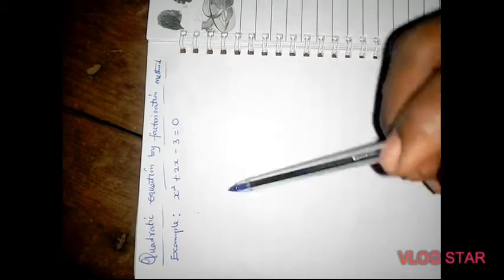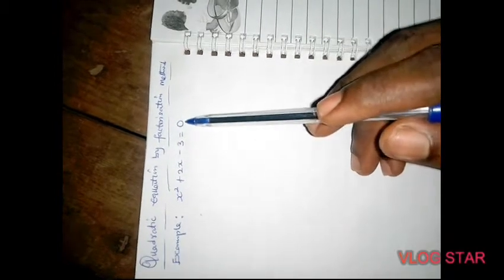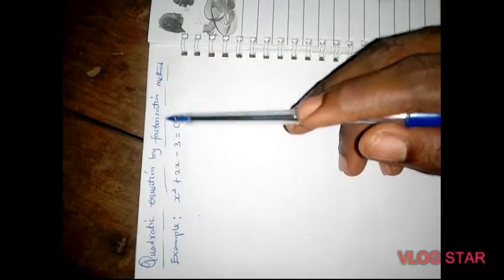Today we are going to look at quadratic equation by factorization method. Now, example: x squared plus 2x minus 3 is equal to 0. This is a quadratic equation. How do you solve this particular quadratic equation using factorization method?